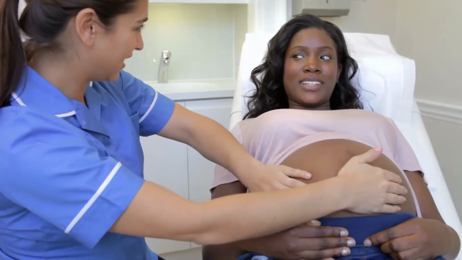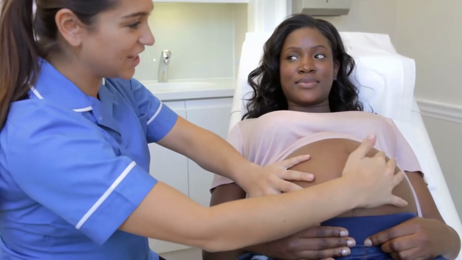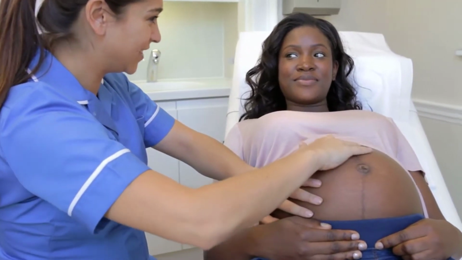External monitoring, however, can restrict the mother's movements. It also cannot detect short-term variability.